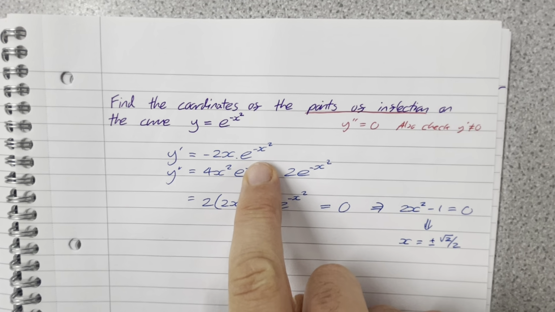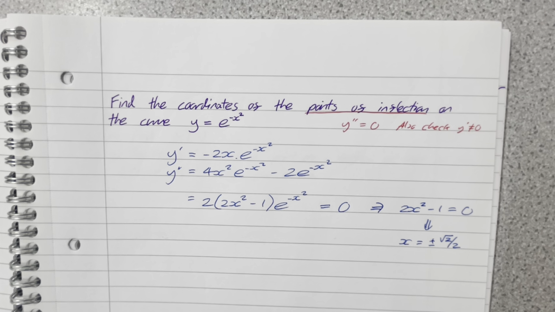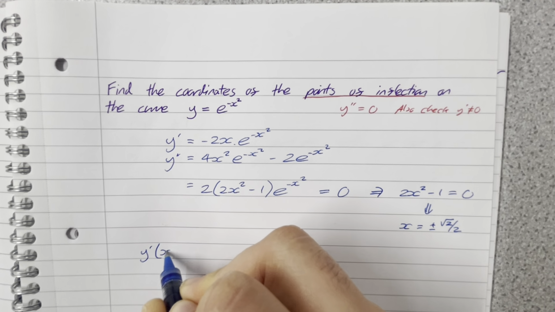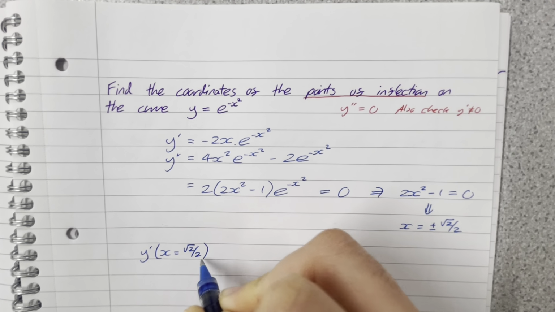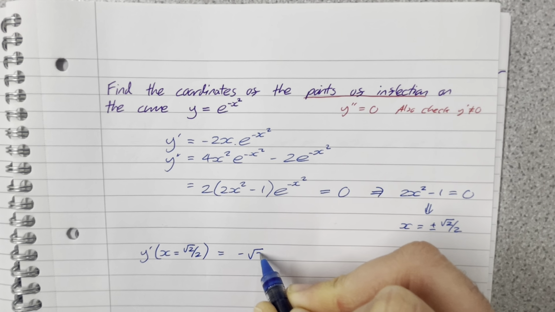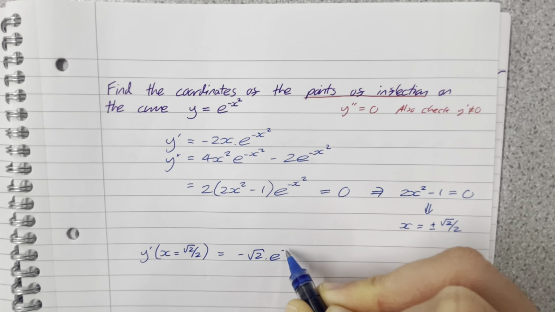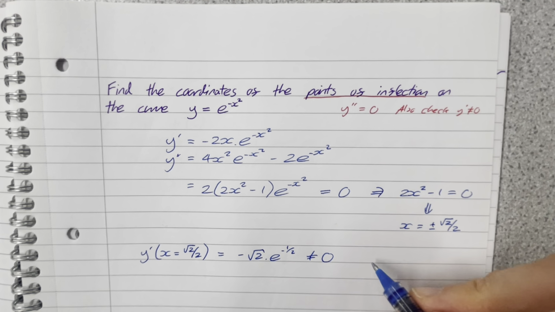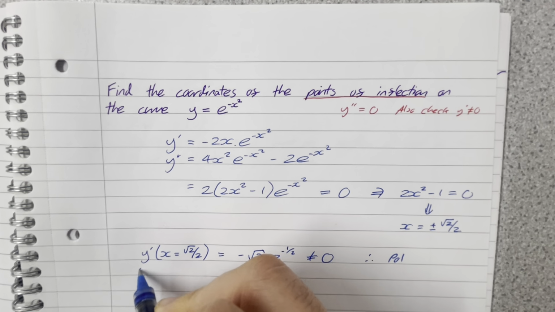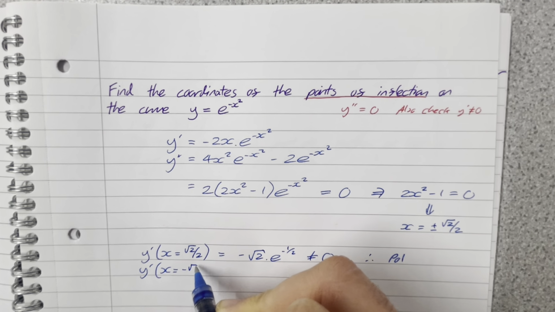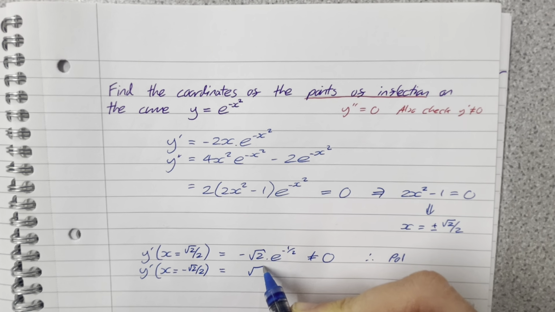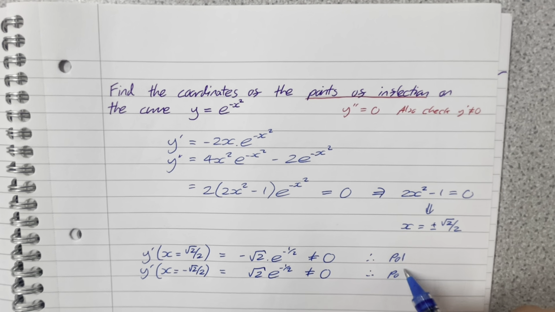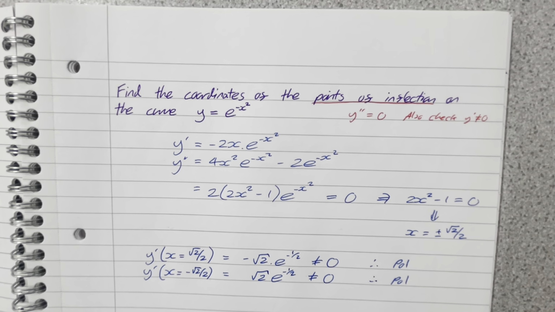Plug those into here just to check that y primed is not 0 at those points. So y primed when x equals root 2 on 2 is equal to minus root 2 times e to the minus a half, which is not 0. I don't actually care what it is. I just know that it's not 0. So therefore that is a point of inflection. And y primed when x is negative root 2 on 2, that's going to be positive root 2 e to the minus a half, which again is not 0. Therefore that is also a point of inflection. So they're both points of inflection in this case.